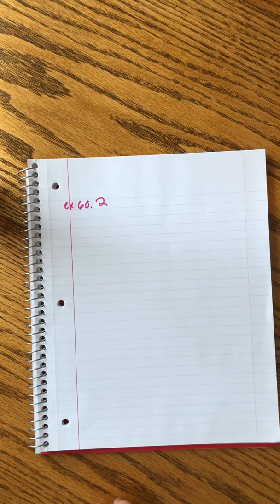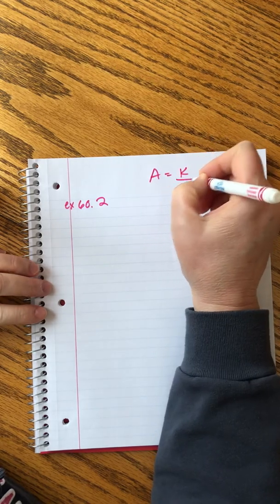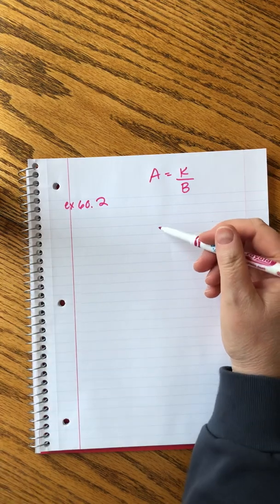60.2. The number of revolutions per minute varies inversely with the number of teeth in the gear. Okay, this is our formula. We want to customize it to our story.